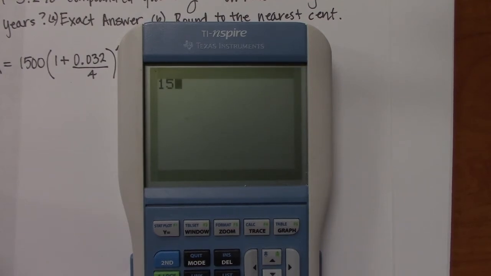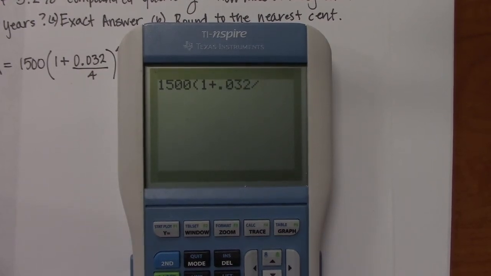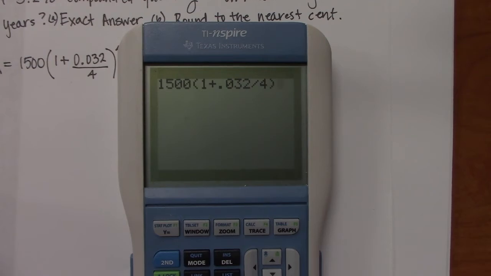So it's a 1,500 up front. You open the parentheses for what's inside the equation. It's a 1 plus, right? The rate was 0.032. Divide by 4 and then close the parentheses.